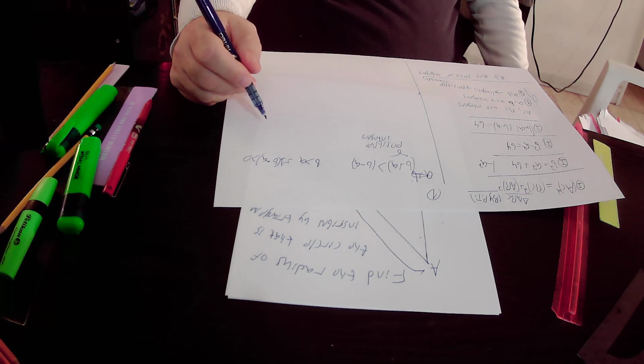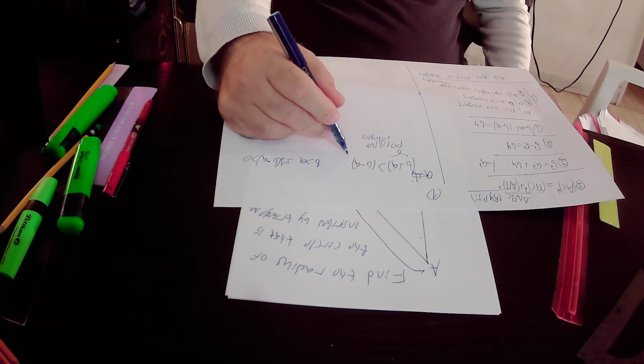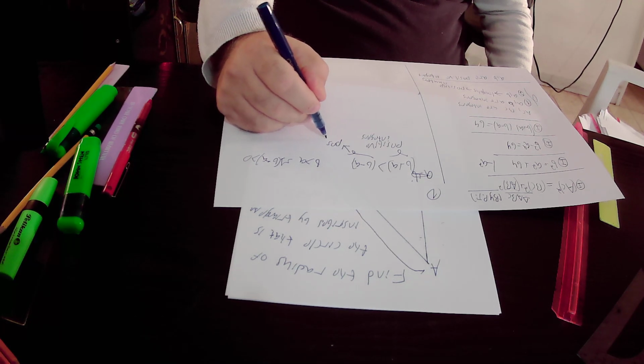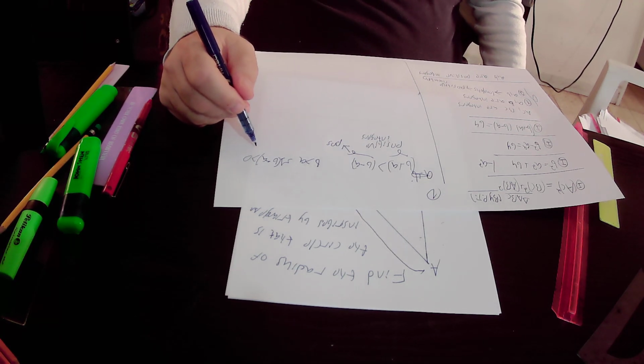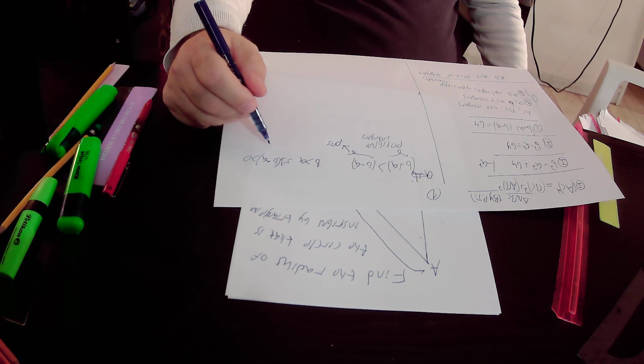That is to say, B minus A will also be a positive integer, because when you subtract two positive integers from each other and you know that one is greater than the other, the result must be a positive integer.